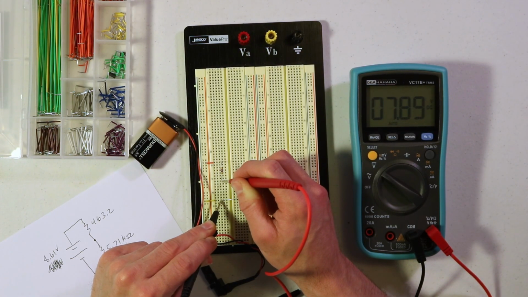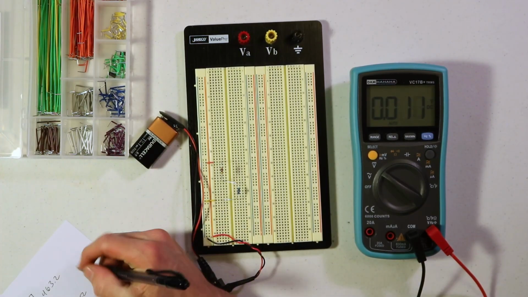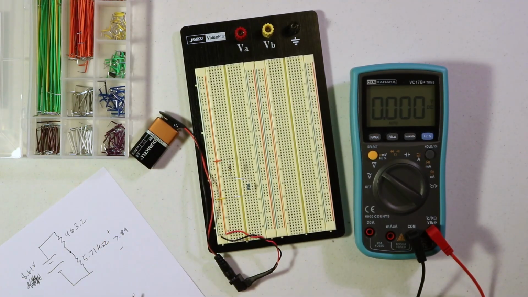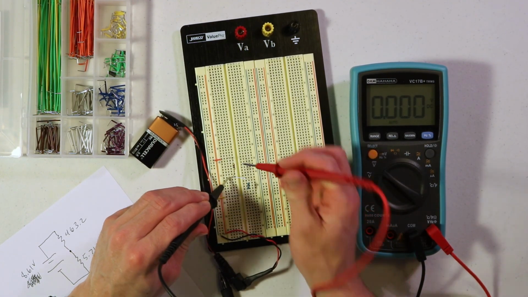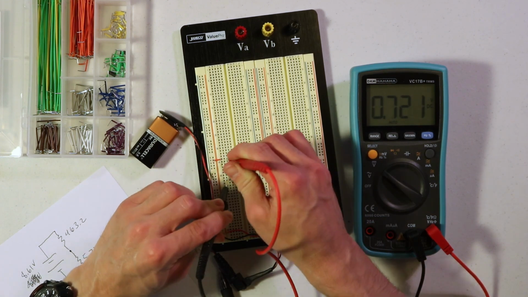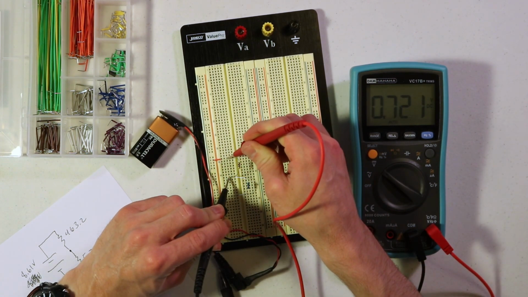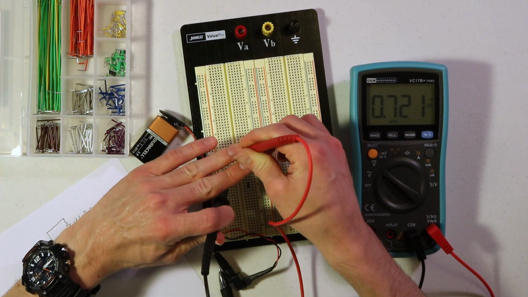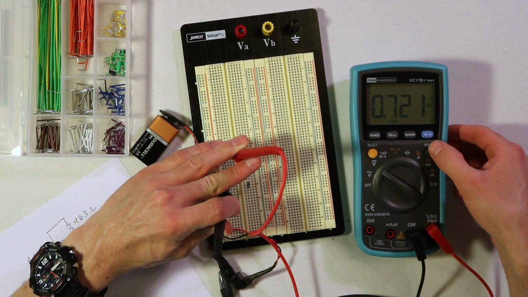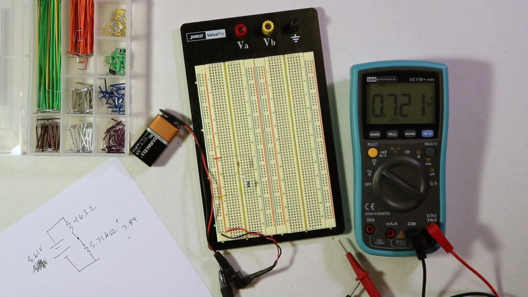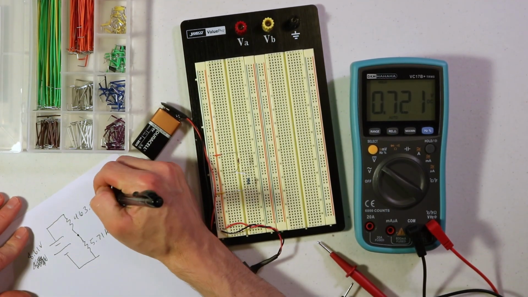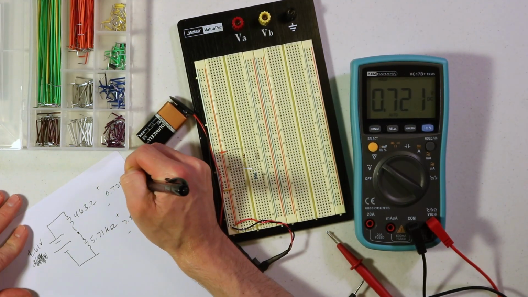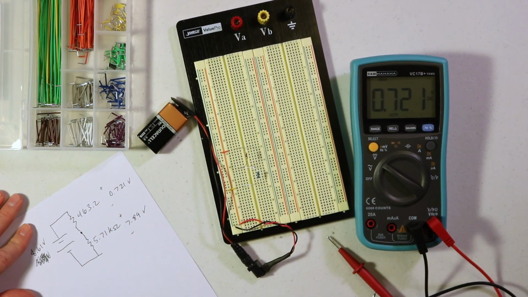Okay, 7.89 volts. So let me just record that. So from here to here is 7.89 volts. And then we'll measure across the other resistor. So you just put those in there and hold that there. And we've got 0.721 volts. And this is an example where you could use the hold button. So I'm just going to press the hold, and now I can remove the probes and it'll stay there. So now from here to here, we've got 0.721 volts. Both of those are volts.